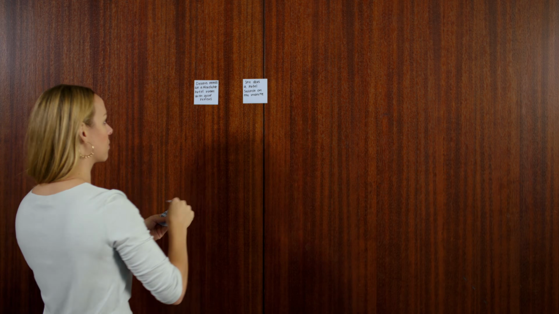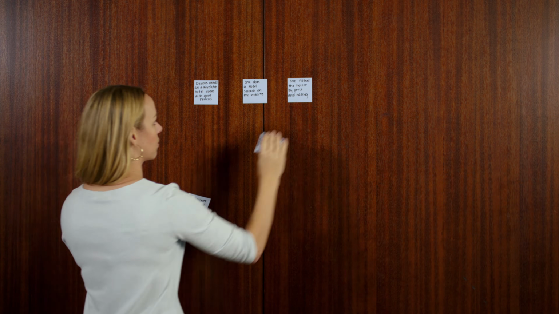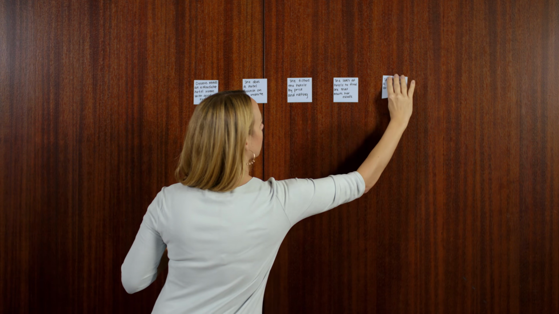Initially, you want to keep the steps relatively high level. Break this scenario down into 4 to 6 sticky notes horizontally as a starting point. You can break this down into more steps and take another detailed pass later.